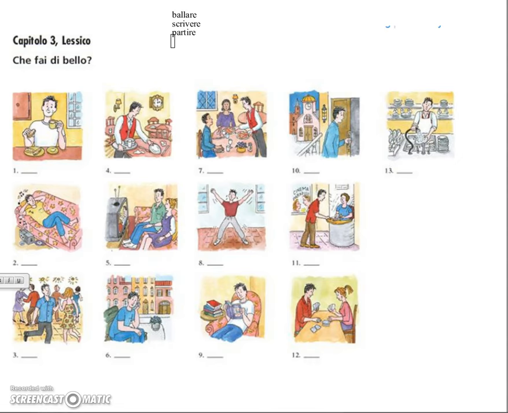When they have these endings on them, it doesn't really tell you who's doing the action. In order for it to indicate a subject, you would have to remove the are, or the ere, or the ire, and what you're left with is the stem. By adding the appropriate ending to the stem, you know who's doing the action.